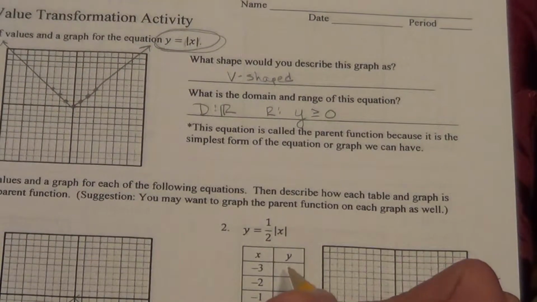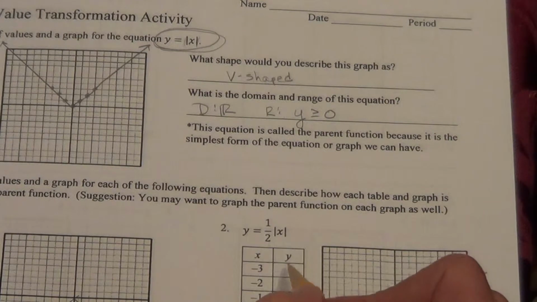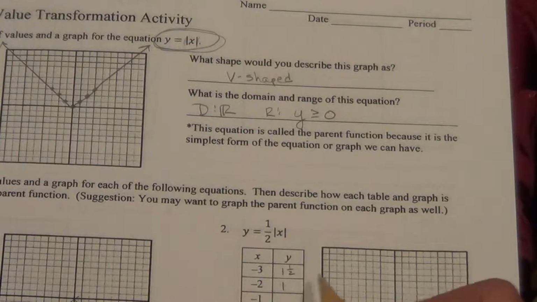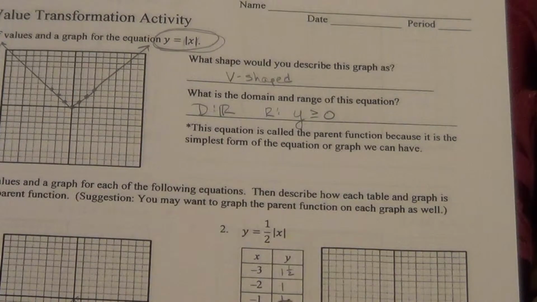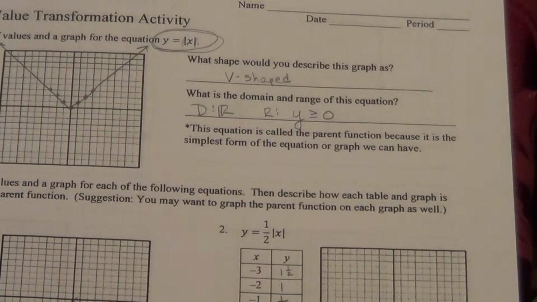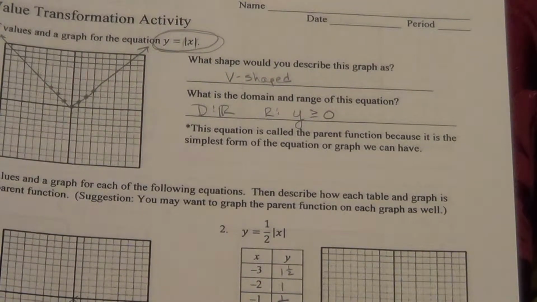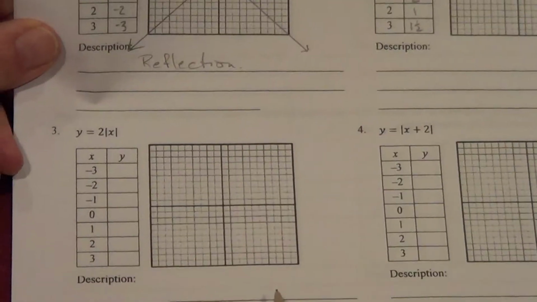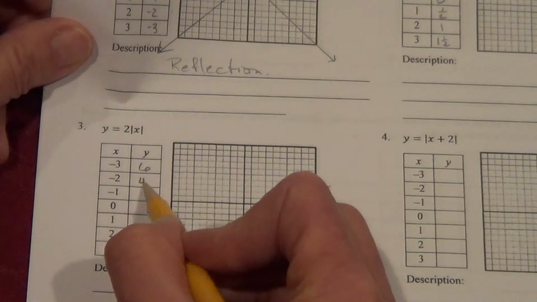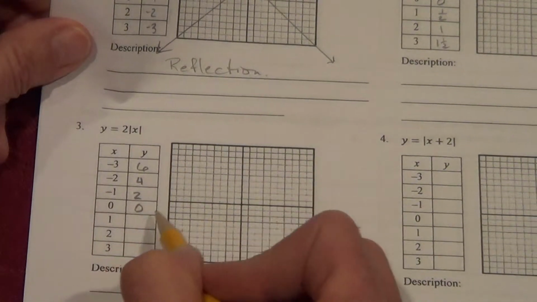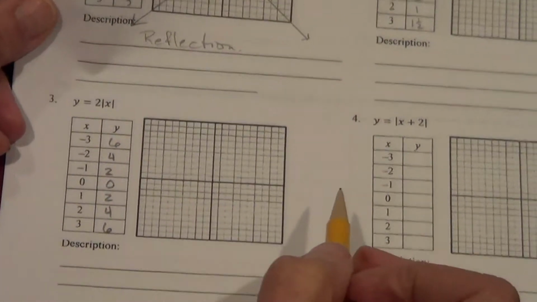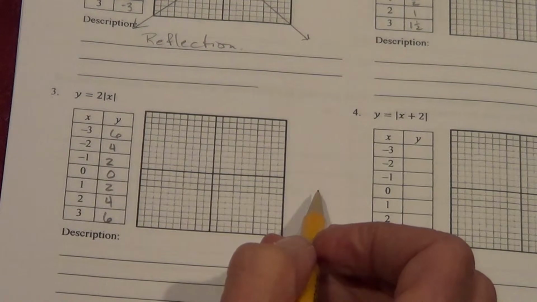1/2 of our absolute value. Well, the absolute value of -3 was 3. 1/2 of that is 1.5. 1/2 of 2 is 1. 1/2 of 1 is 1/2. 0, 1/2, 1, and 1.5. Over here to the 2, it's going to get twice as high, so 6, 4, 2, 0, 2, 4, 6. So we go ahead and we graph these points.